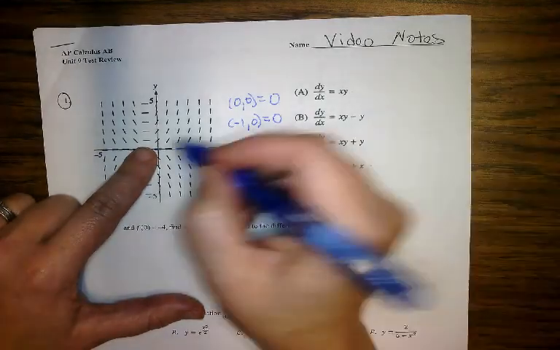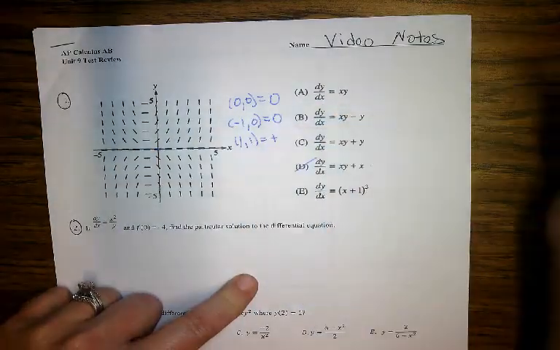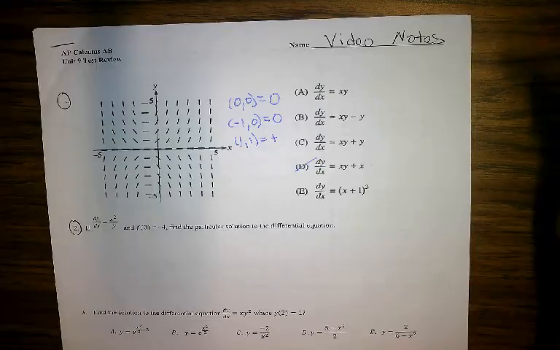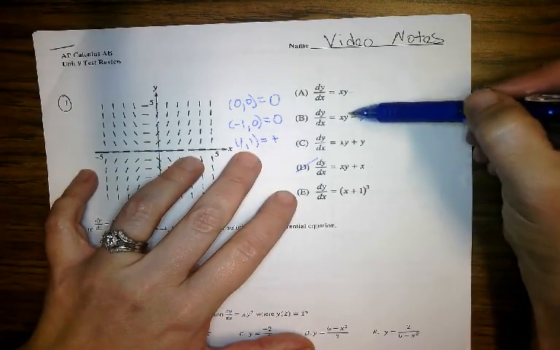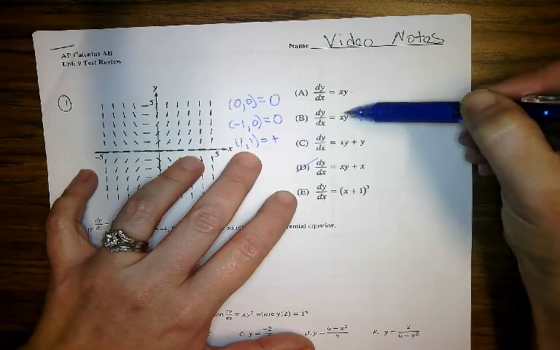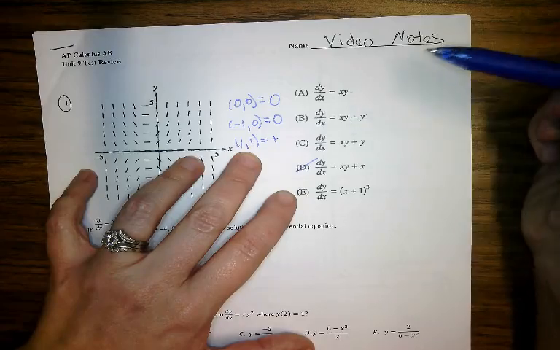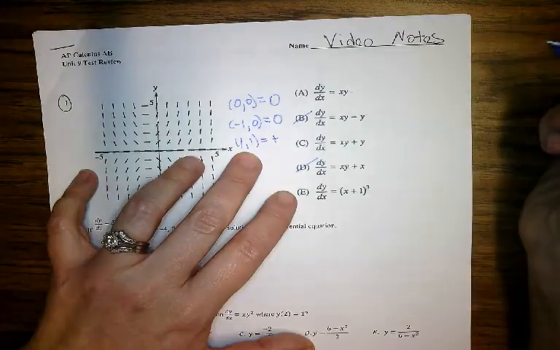All right, so now I'm just going to try the quadrants. At 1, 1, there is a positive slope. So I just need to check that I'm getting a positive number here. So 1 times 1 would be positive. 1 times 1, minus 1. Okay, 1 times 1 is 1, minus 1 would be 0. So I can rule out that one now.